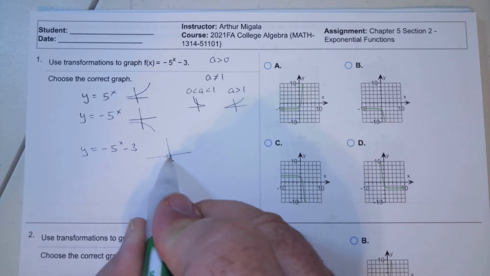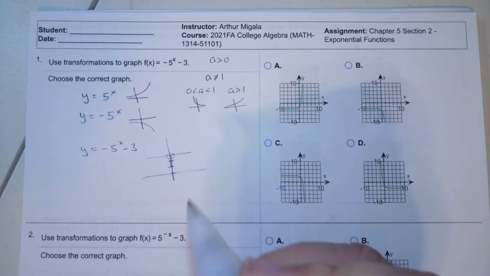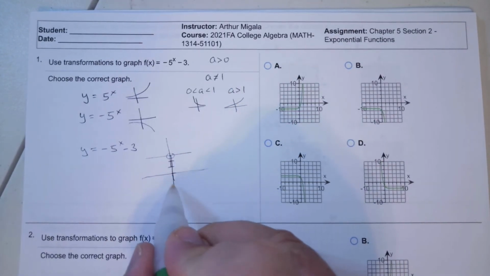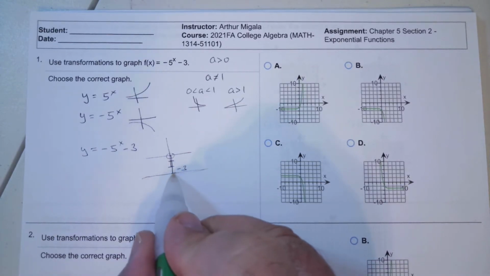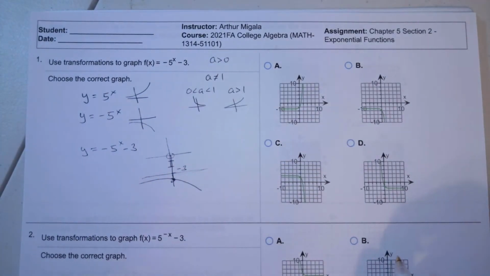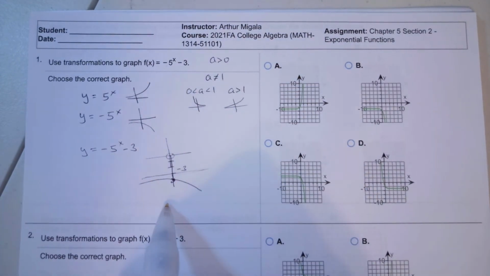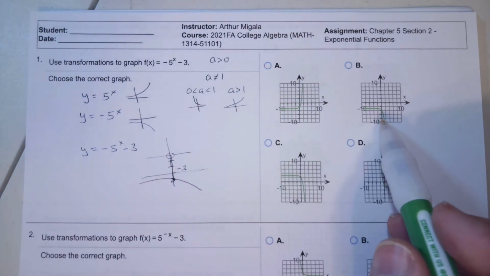So this origin that used to be here now shifts down 3 spaces. So that's negative 3 there. The intercept is 1 below it. So it looks like that. The only one that looks like this, below the x-axis, is B. So it's got to be B.